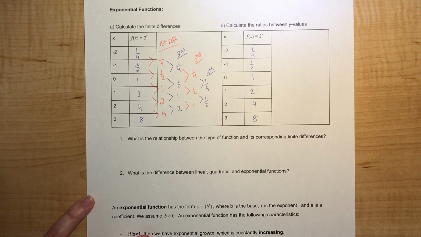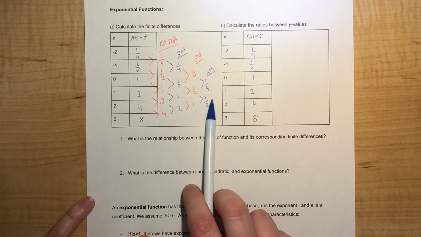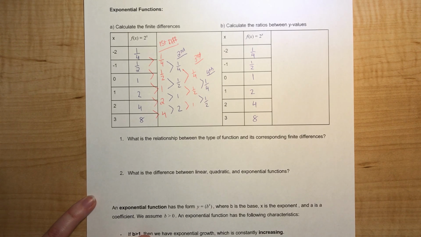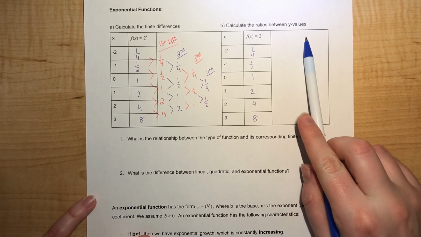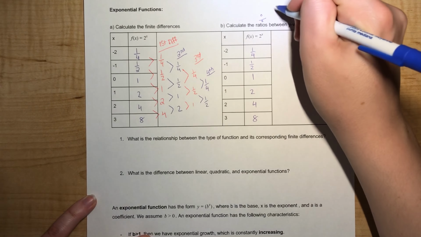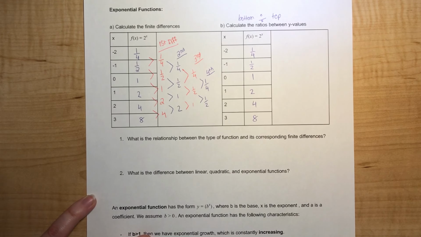So our differences aren't really telling us anything here. We just keep getting the same values every time. 1/4, 1/4, 1/4, 1/2, 1/2, 1/2. So differences don't really tell us that it is an exponential function or not. So what I want to try on this side instead is calculating the ratios. So that means dividing. And let's still do the same, bottom divided by top.